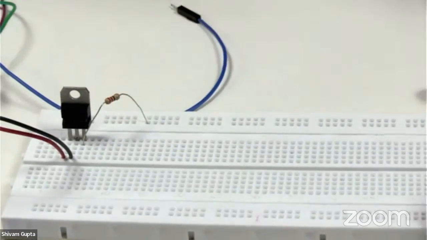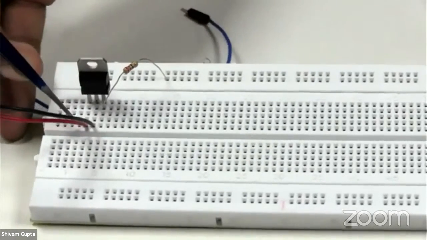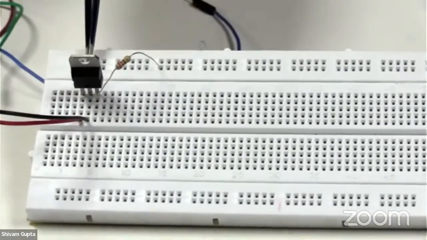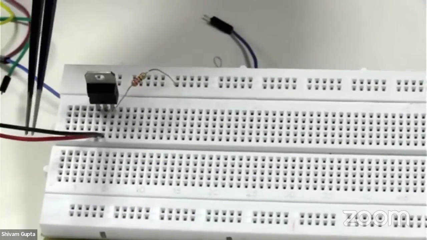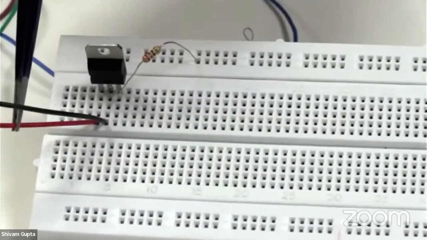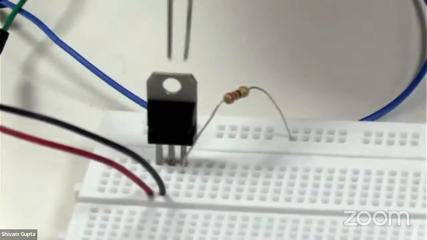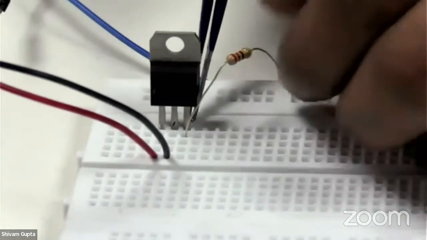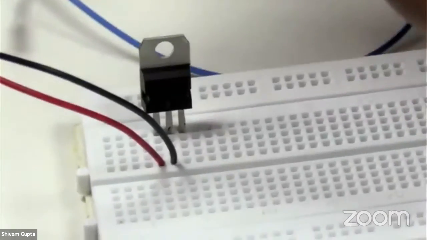Okay, so if you just see it properly, I hope you all are aware how to form the connections, right? Here we have 3 pins in a voltage regulator. The first pin has to be connected to the positive terminal of the battery. The second pin of the voltage regulator has to be connected with the negative terminal of the battery. And the third pin of the voltage regulator has to be connected with the resistor. So here we have the resistor.